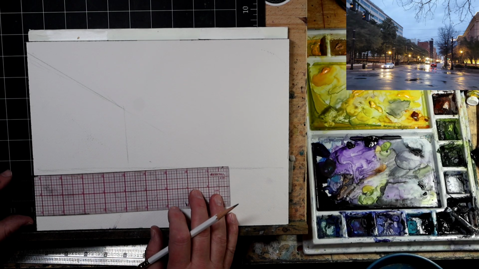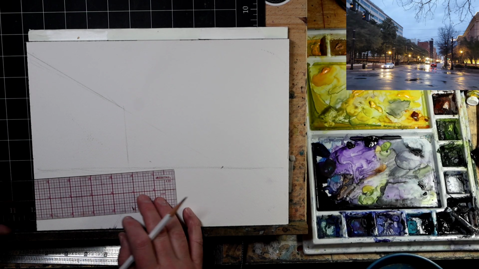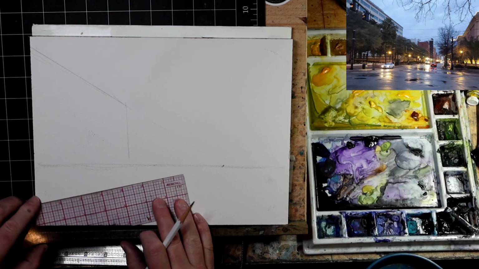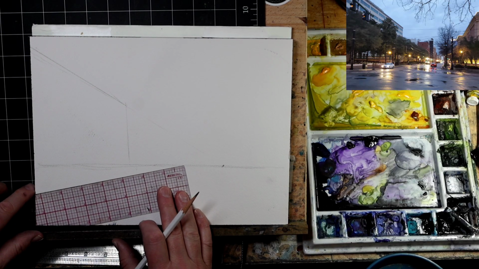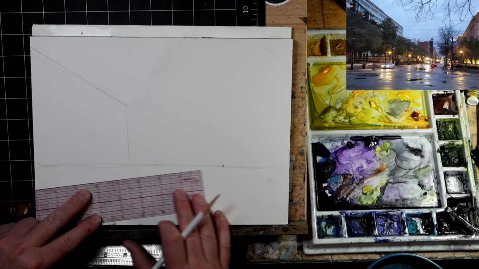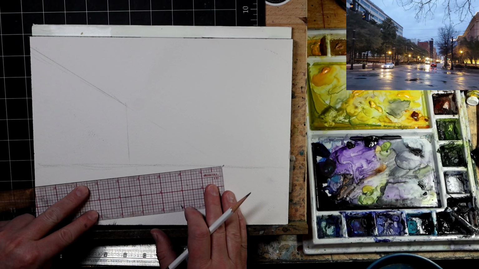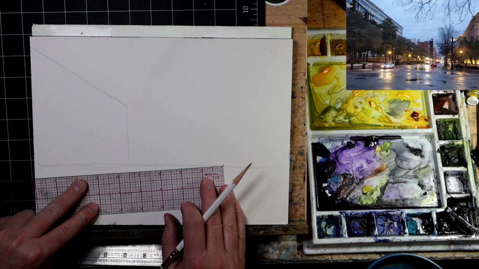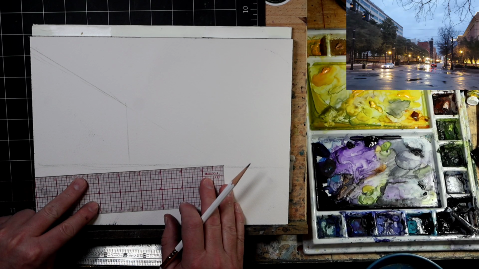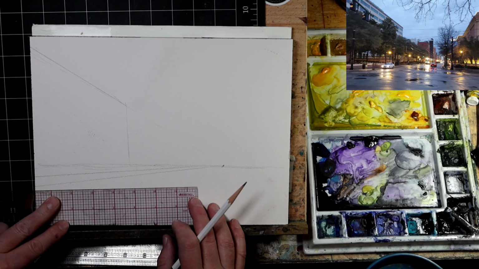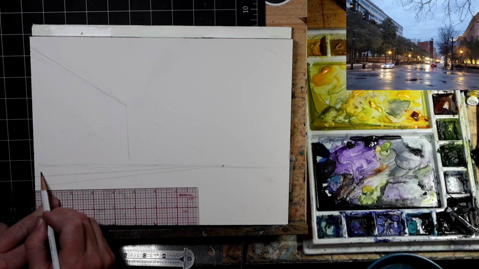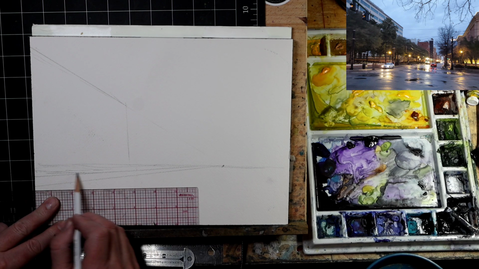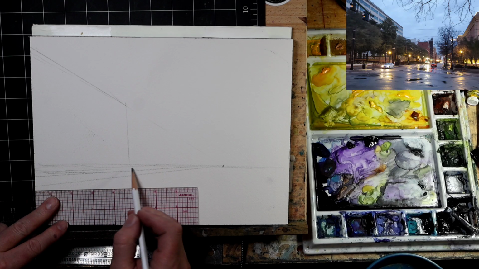So if I'm looking at my street in this, my street kind of comes down a little bit like this, and I have a little bit of a sidewalk that I'm just going to draw in like that. There is part of the sidewalk that goes this direction, so we'll go ahead and put that in there.